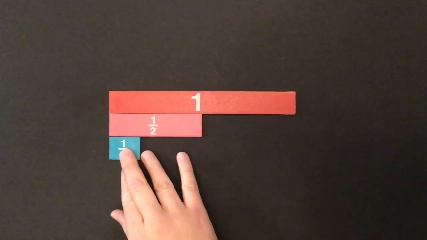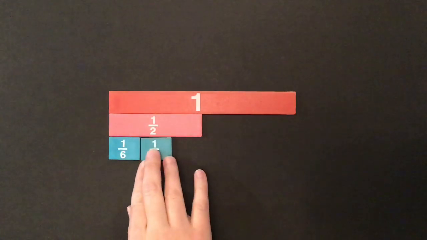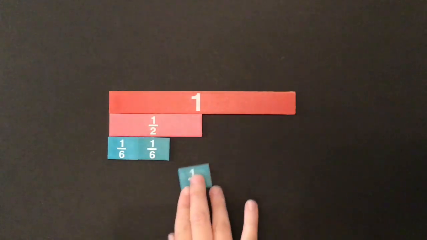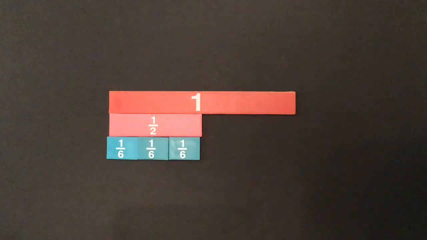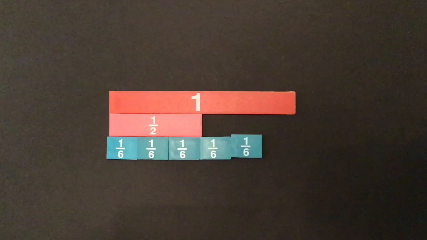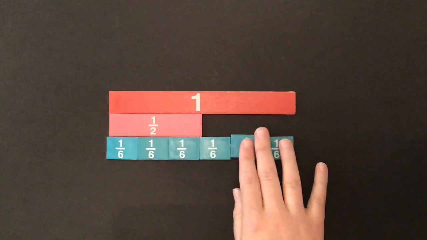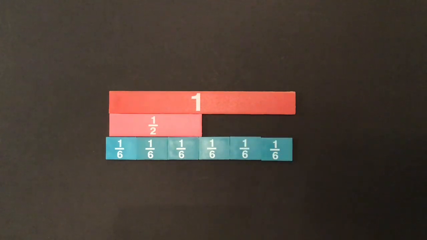Let's go on to sixths. How many sixths equal 1/2? There's 1/6, 2/6, 3/6. Which makes sense.